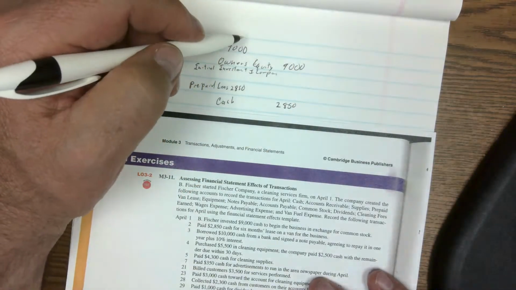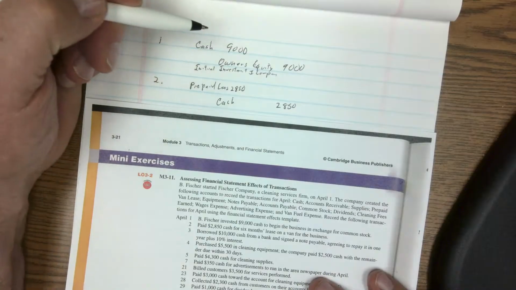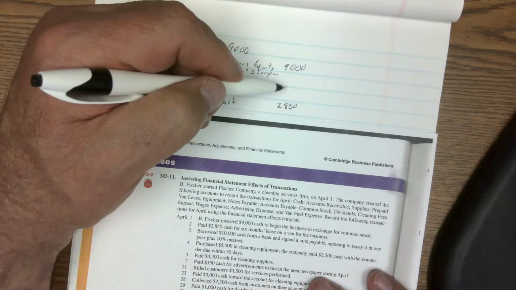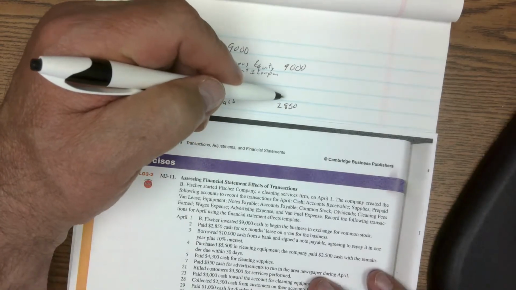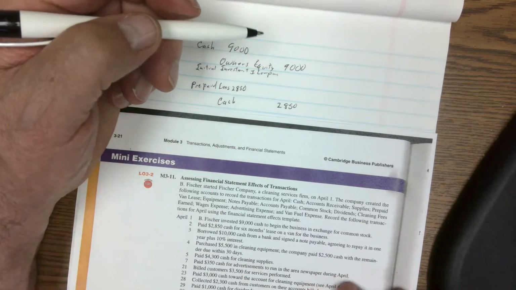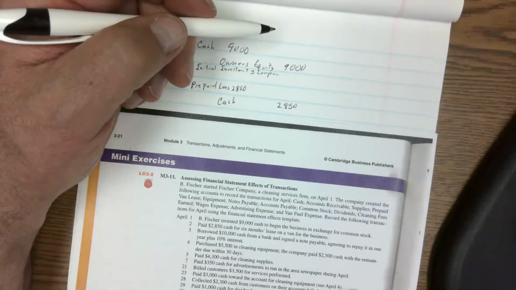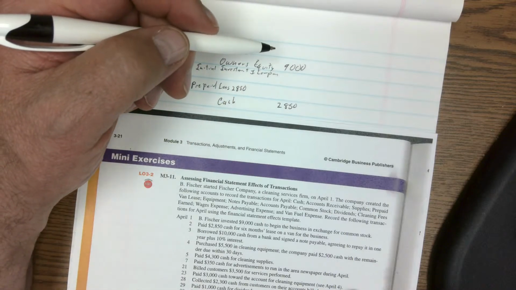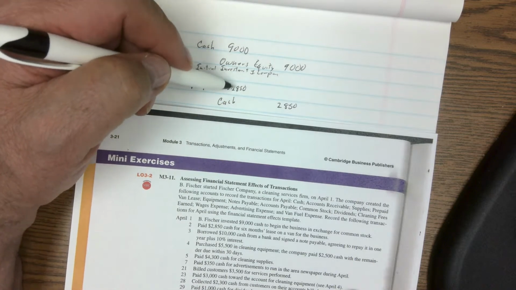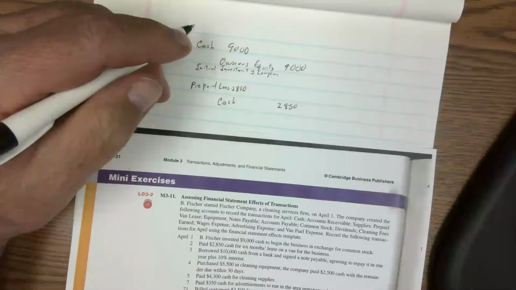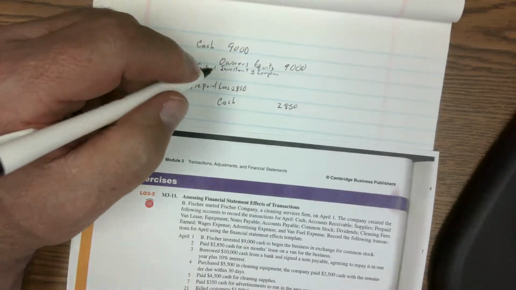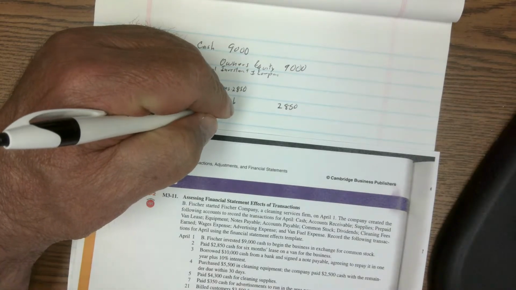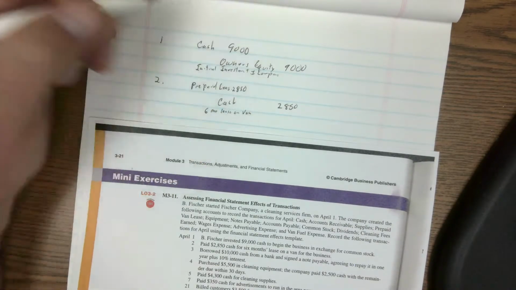So notice anytime I increase an asset, it is a debit. Anytime I decrease an asset, it is a credit. Okay. Owner's equity increases as a credit. This is an asset. It increases as a debit. So this is a 6-month lease on van.